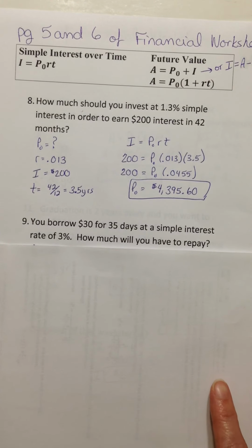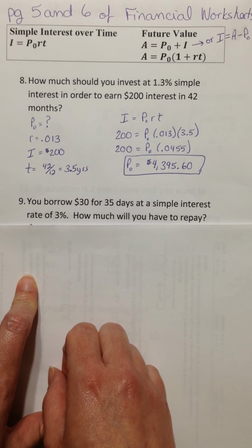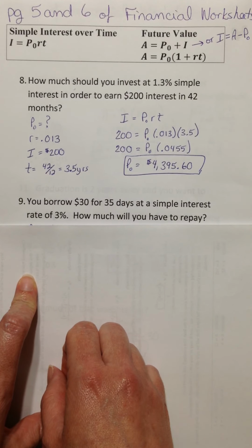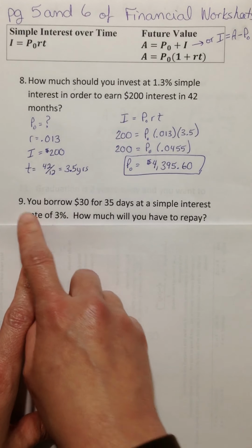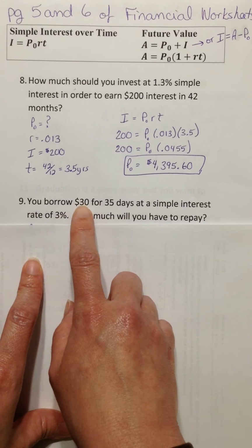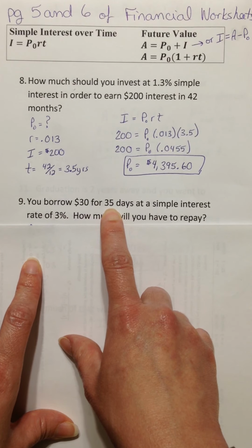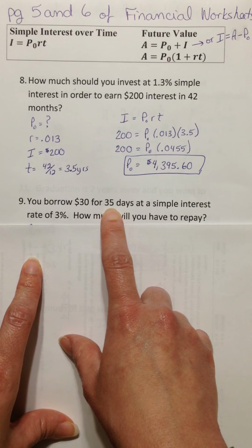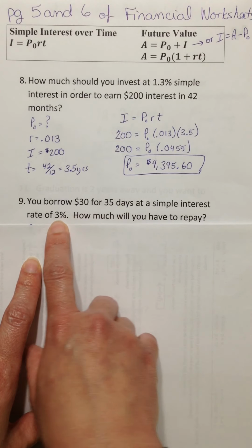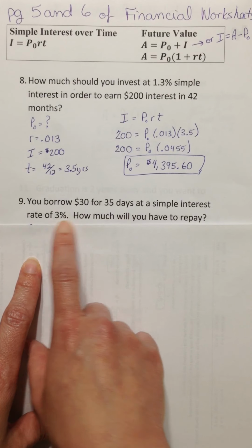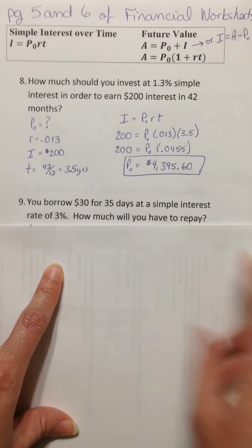Okay, so number 9, you borrowed $30 for 35 days at a simple interest rate of 3%. How much will you have to repay? So you borrowed $30, so that's the amount you borrow at the beginning, that's the P0. 35 days has to be converted to years. There's 365 days in a year, so divide that by 365. Your rate is 0.03. How much will you have to repay? So you're looking for the end amount to repay.